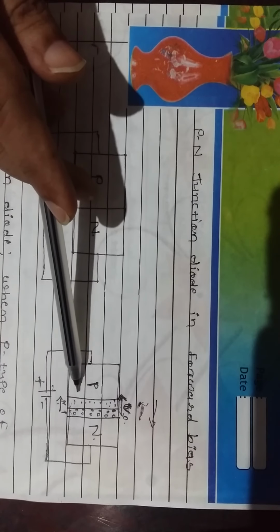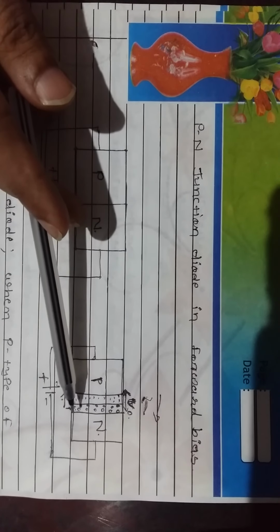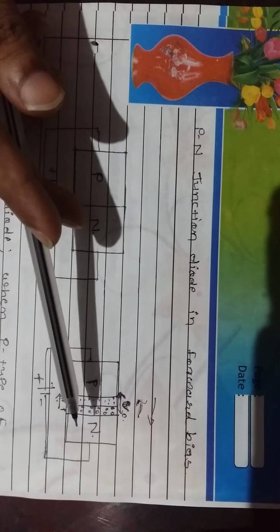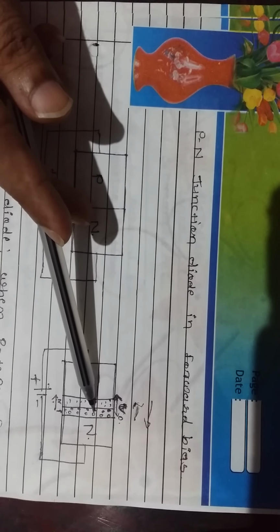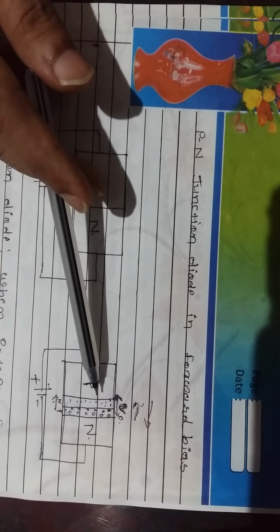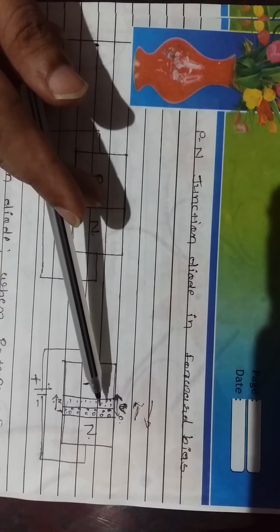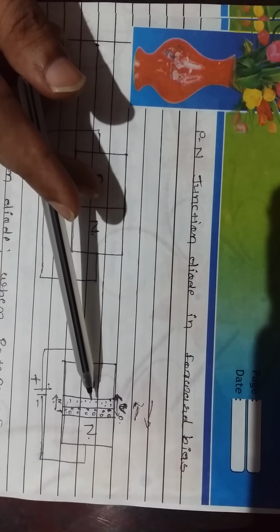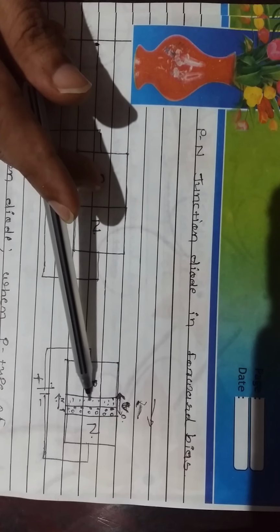If we apply this external voltage to the PN junction diode, electrons move, so the electrons and holes combine, in the n type as well as the p type. Due to this combination we have a decrease of the depletion region.